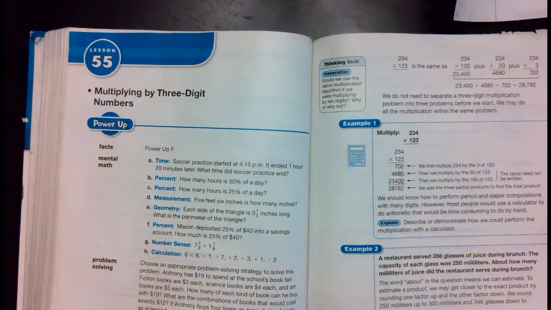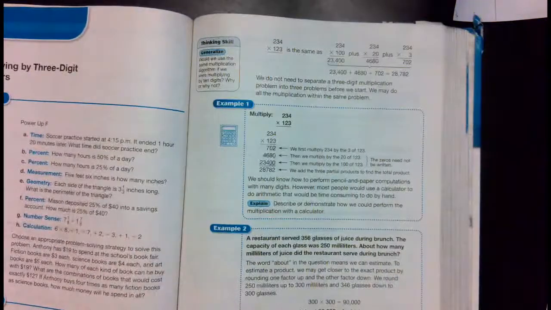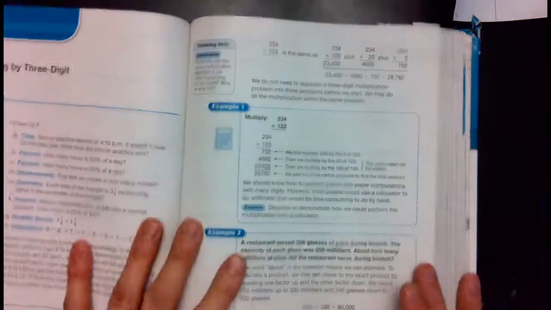Lesson 55 says multiply by 3-digit numbers. Now this is just one step in our progression of multiplication. First, at the beginning of the year, we multiplied small numbers, then we multiplied big numbers, then we multiplied by 2-digit numbers. Now we're multiplying by 3 digits. When we multiplied by 2-digit numbers, I said we're going to multiply twice, and then we're going to have to add those two numbers up. Well, 3 digits is the same exact thing. We're going to have to multiply 3 times and then add them up.